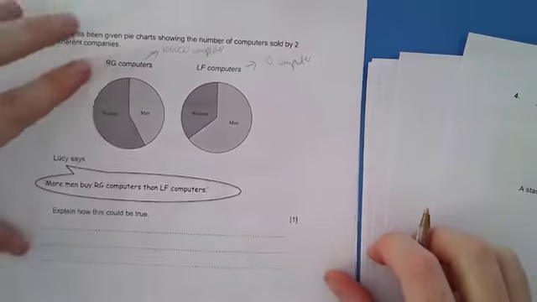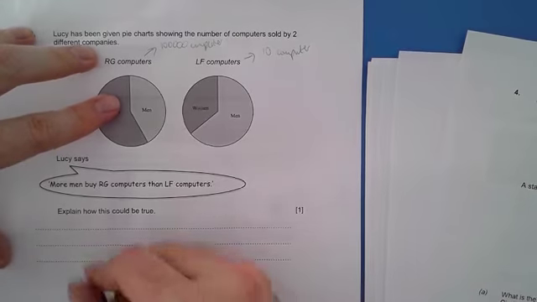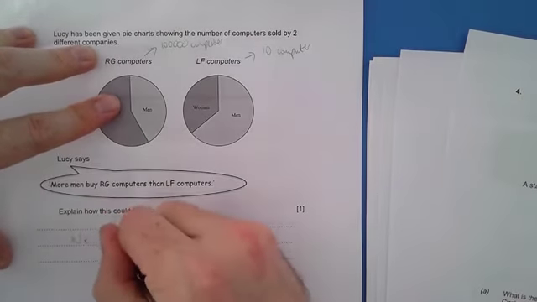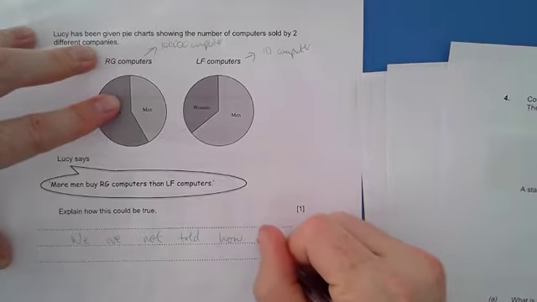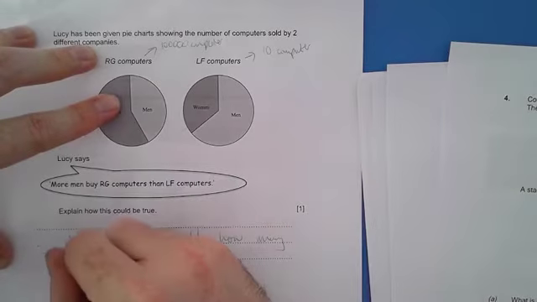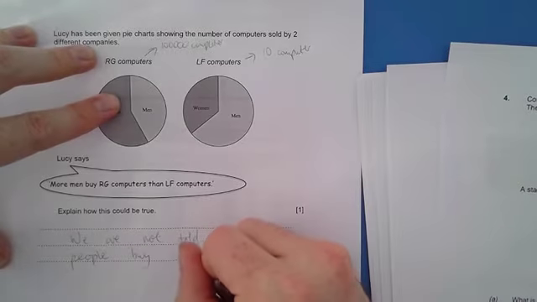We're not given any numbers with that pie chart. What did I say there? I just said we are not told how many people buy computers.